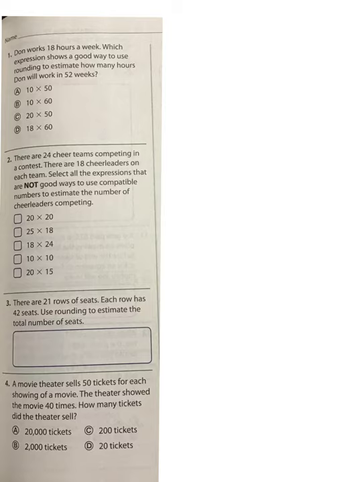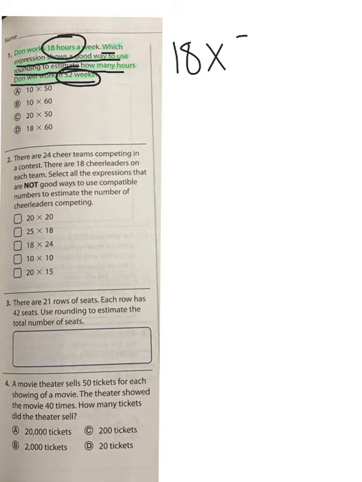Number 1. Don works 15 hours a week. Which expression shows a good way to use rounding to estimate how many hours Don will work in 52 weeks? So, we want to know which expression shows a good way to use rounding to estimate how many hours Don will work in 52 weeks if he works 18 hours a week. So basically, we need to round 18 times 52.